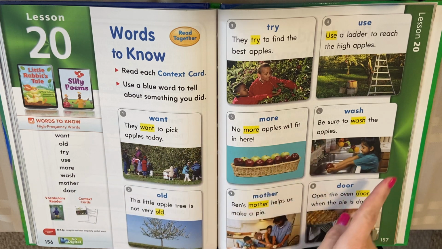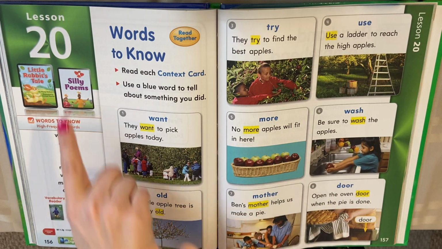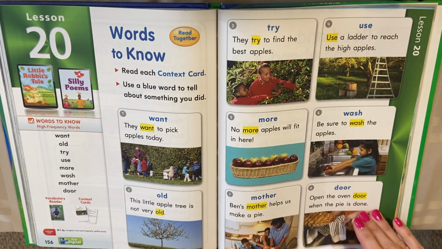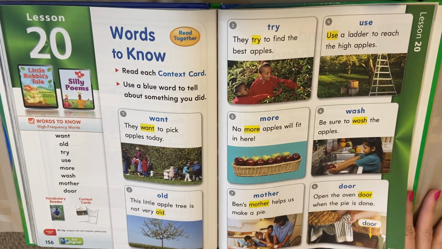Okay, you see our words in a sentence. Make sure you go on to our lesson 20 book room. You will find a picture of these in there. Check that out so you can practice reading your words and sentences.